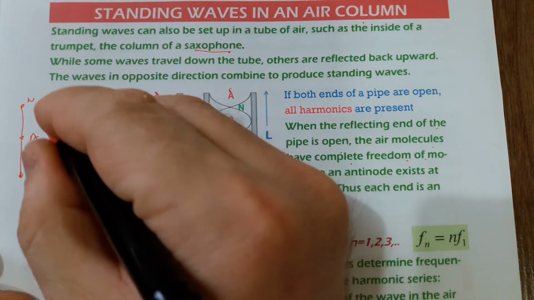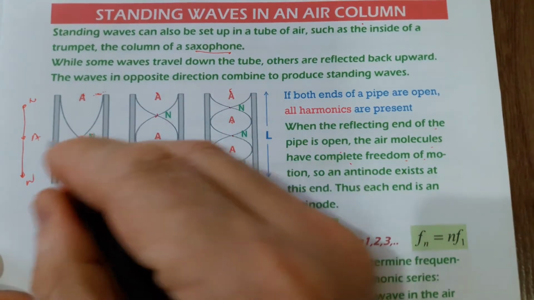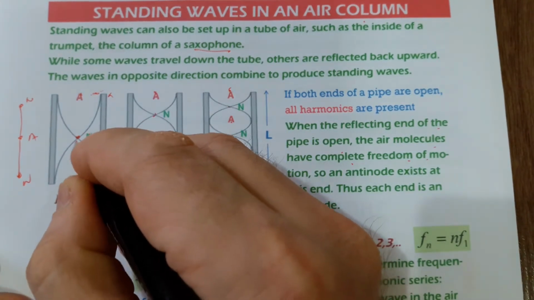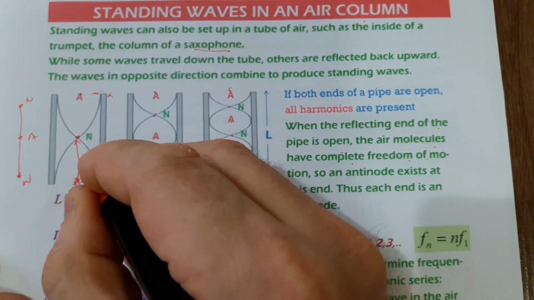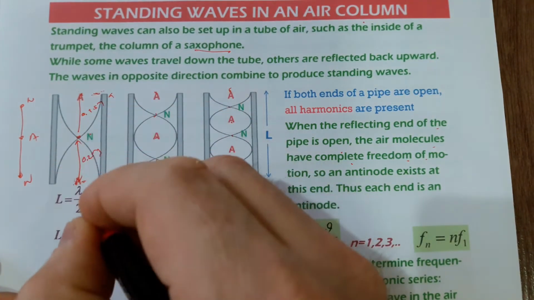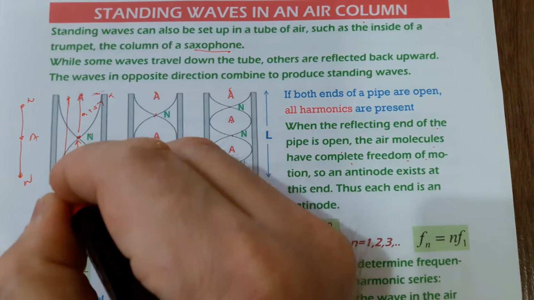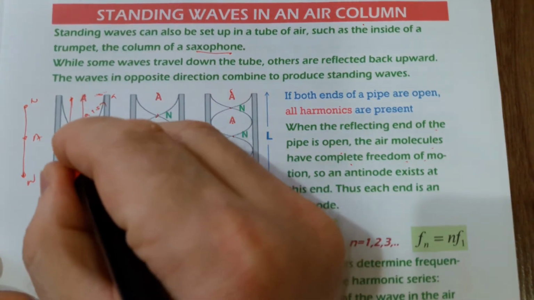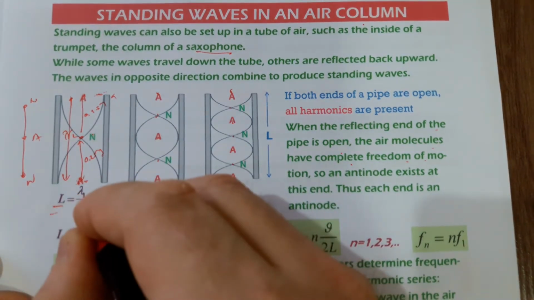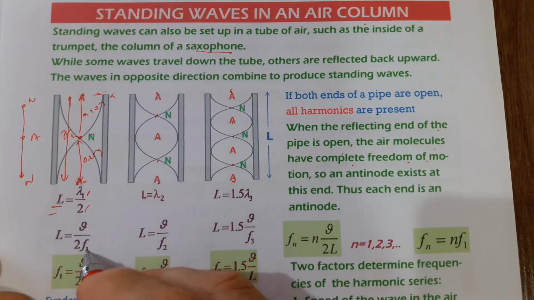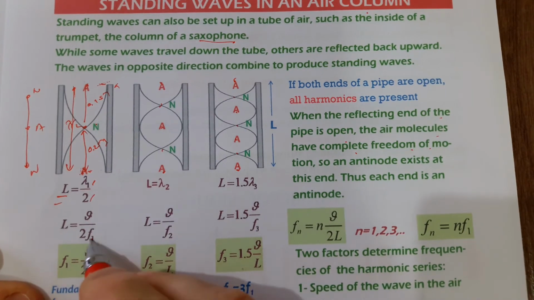However, length of the tube is the half wavelength. So this is a quarter lambda, 0.25 lambda. This is also 0.25 lambda. When you add them, you get lambda over 4. So that distance is lambda over 2. Then length of the tube is equal to lambda 1 over 2. Then you go on the same way. Lambda is equal to V divided by F1. So then cross multiply them. F1 becomes V divided by 2L.